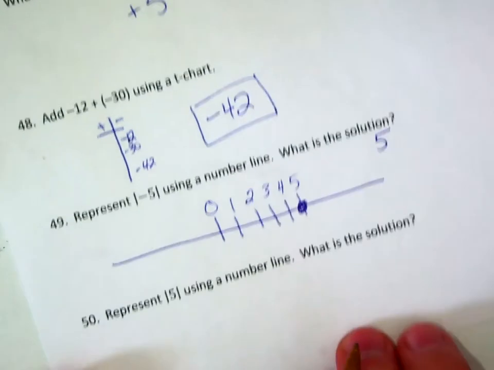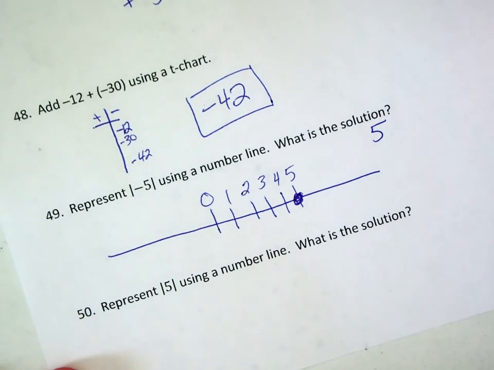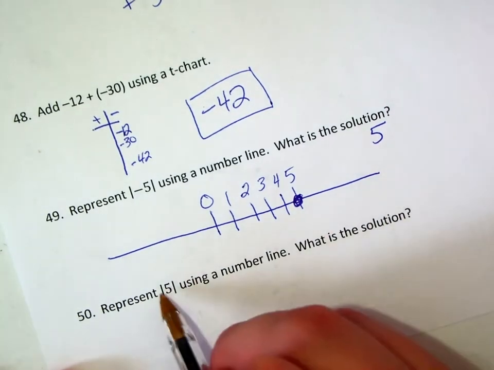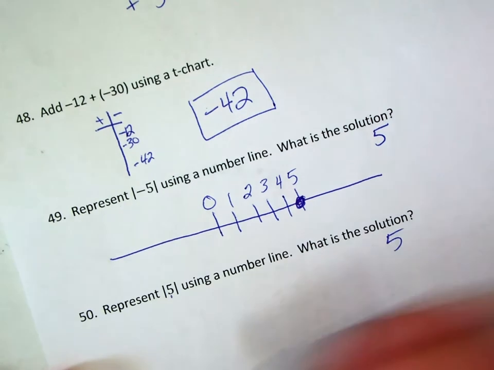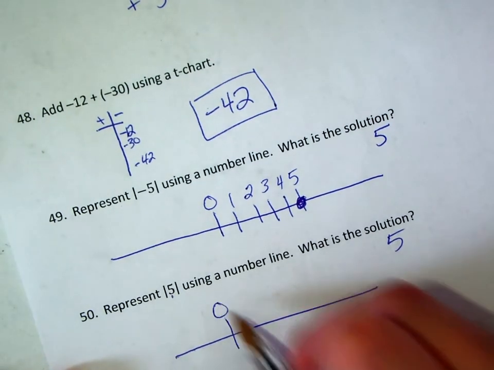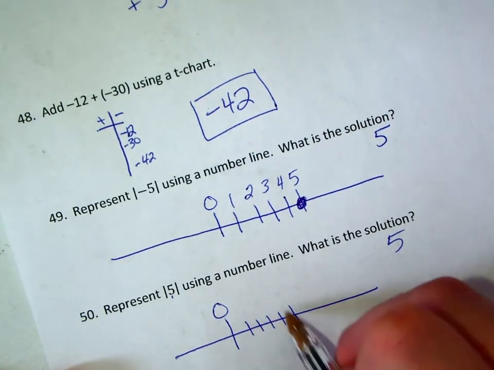Represent absolute value of 5 using a number line. What is the solution? Again, I'm going to do the same thing. The absolute value of 5 is also 5. Put it on a number line. 0, 1, 2, 3, 4, 5.